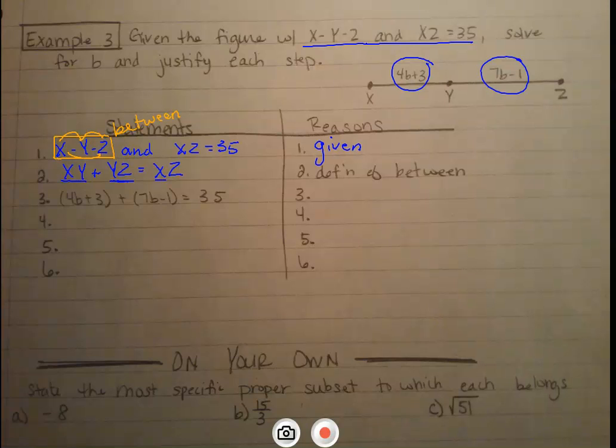And I know xz was equal to 35 up here. So what property did we just use there? Excellent. Hopefully you got substitution. We just used substitution to put those numbers in where they belong.